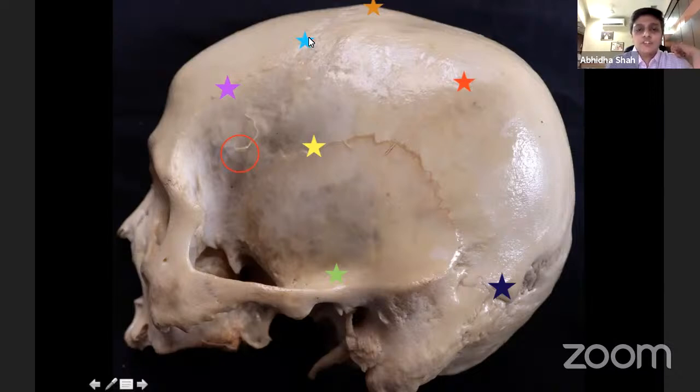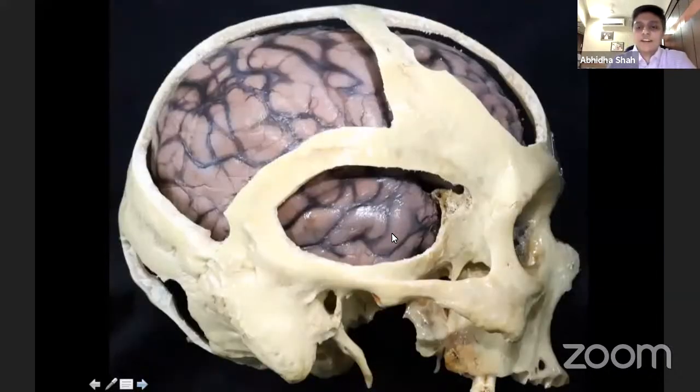This is the region of the coronal suture. Where the superior temporal line and the coronal suture meet is the stephanion, which is again another important craniometric point, and this is the bregma. So let's start looking at the cortical anatomy.